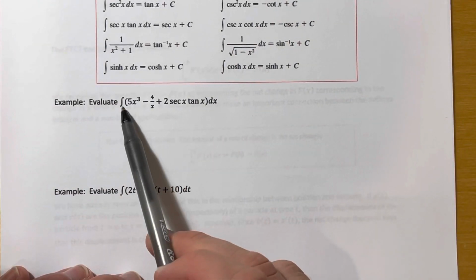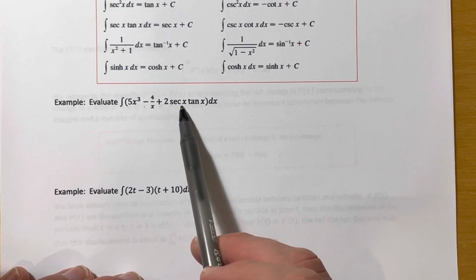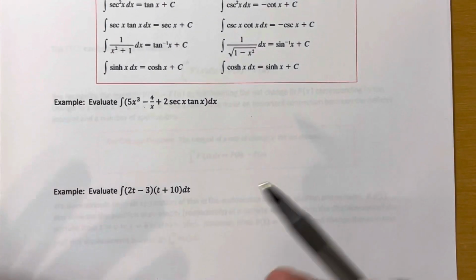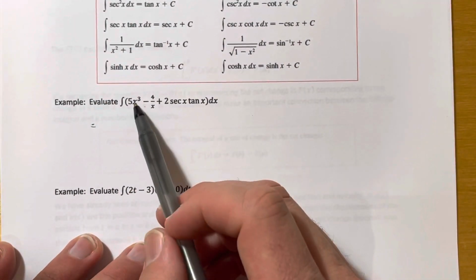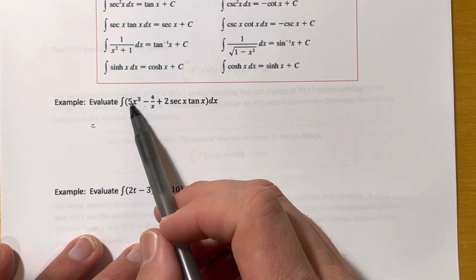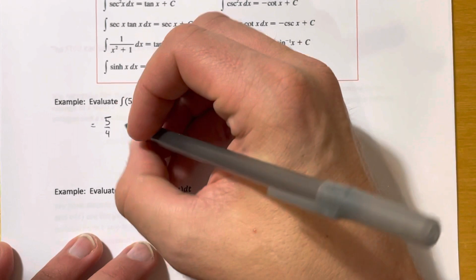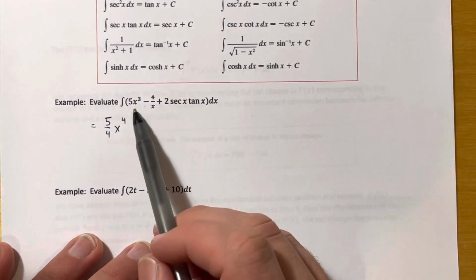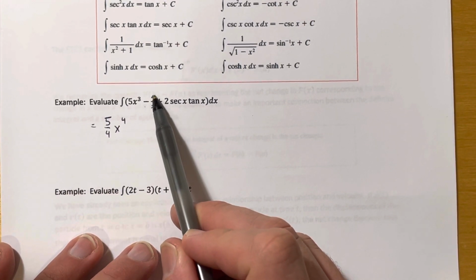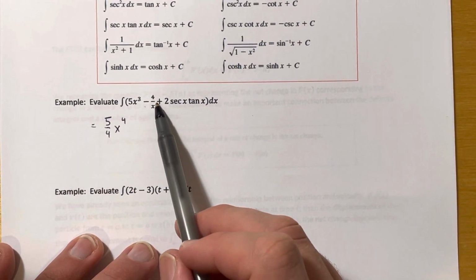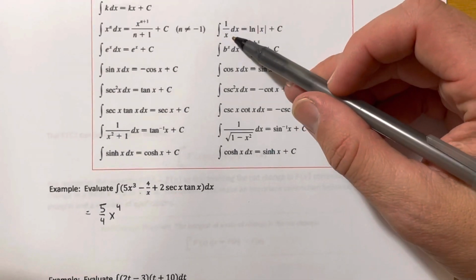So here we want the indefinite integral of 5x cubed minus 4 over x plus 2 secant of x tangent of x. And again, we're thinking in terms of antiderivatives. So what is this equal to? Well, I would add 1 to the exponent here and then divide by 4, which would give me 5/4 x to the 4th. That takes care of this first term. Minus 4 over x. This is the same thing as 4 times 1 over x. And the antiderivative of 1 over x we know is the natural log function. We're seeing that one right here.